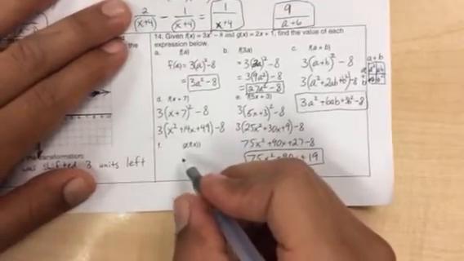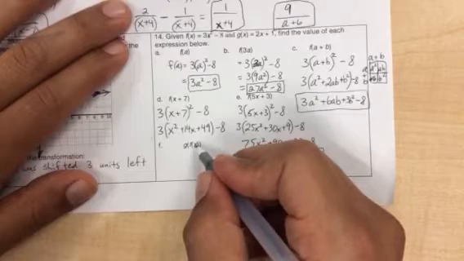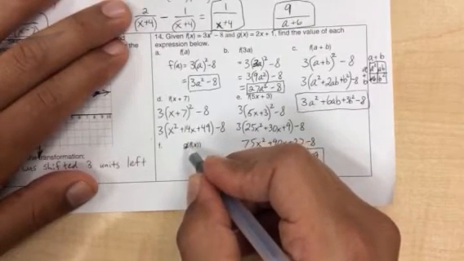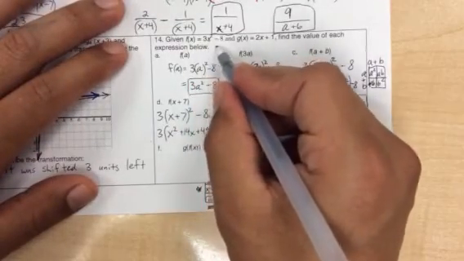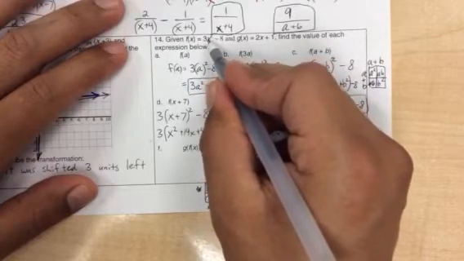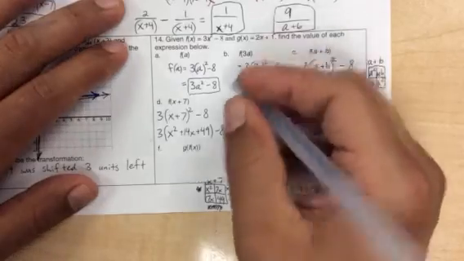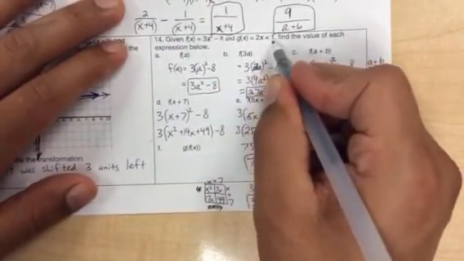And the last one, when you see this, notice that f of x is inside the parentheses here, so they want you to plug in f of x into g of x. So what that means is f of x equals this expression. So this expression, 3x squared minus 8, they want you to plug it into g of x. So you're going to plug it into x. So the way it's going to look is you have g of x, which is 2 times x plus 1.